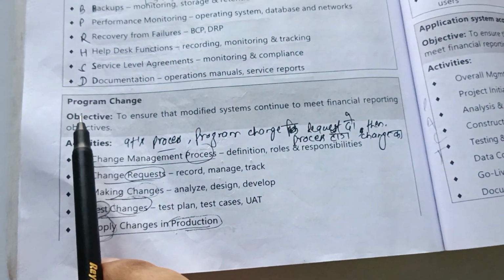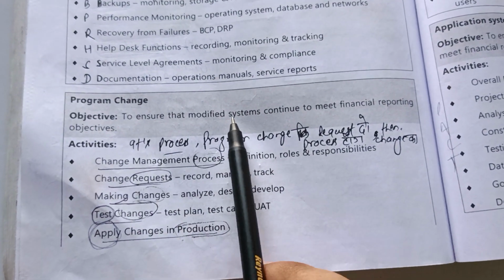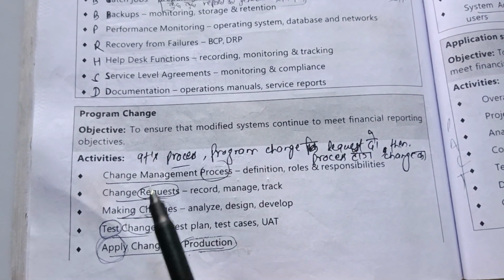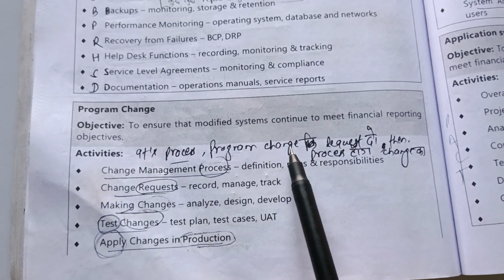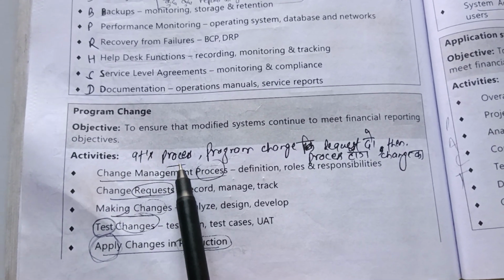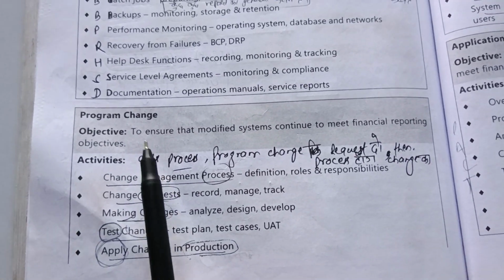Right now let's see program change. What is its objective? To ensure the modified system continues to meet financial reporting objectives. What are its activities? Its keyword is process: program change की request दो, then process होगा change का.